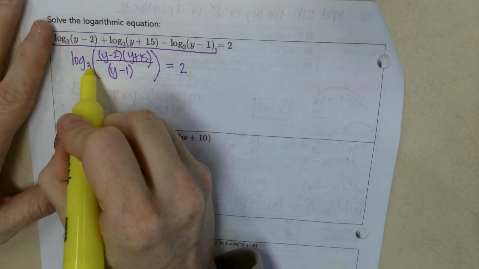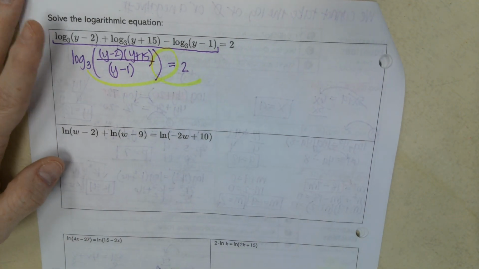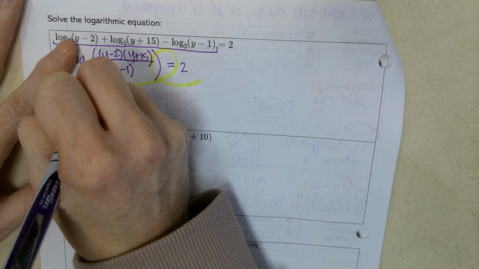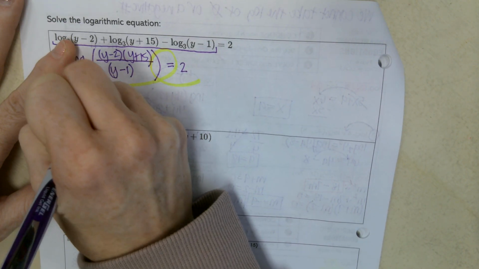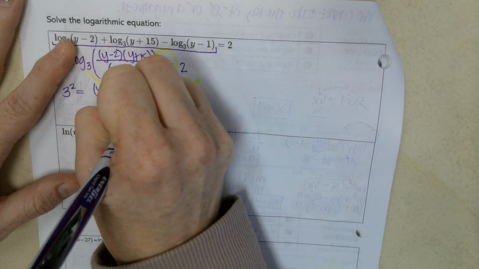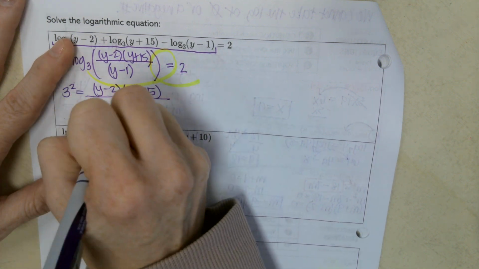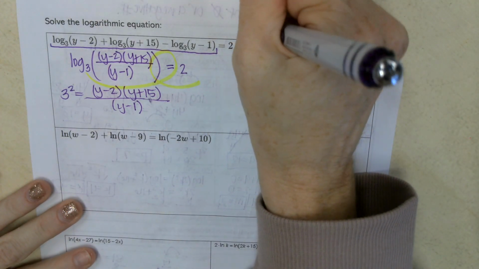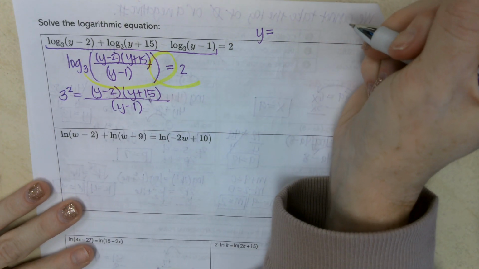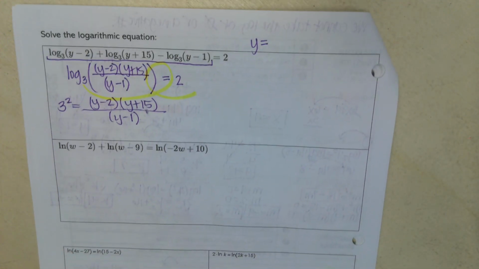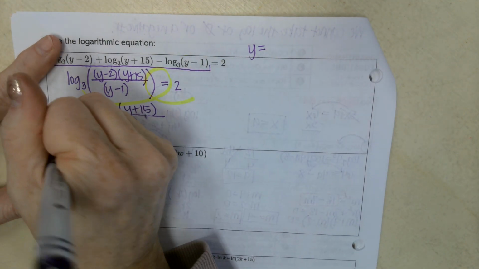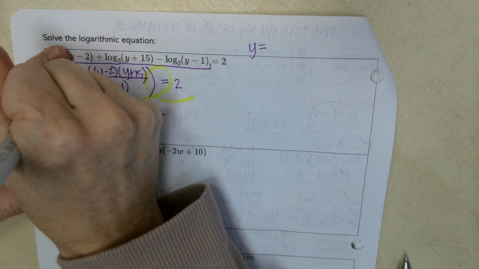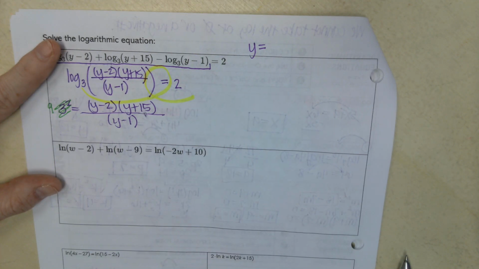I am going to put this in exponential form. This is 3 squared equals y minus 2 times y plus 15 all over y minus 1. Now my job is to solve for y. I don't know what it's going to be yet, so let's get going. We know that this 3 squared will turn into a 9.